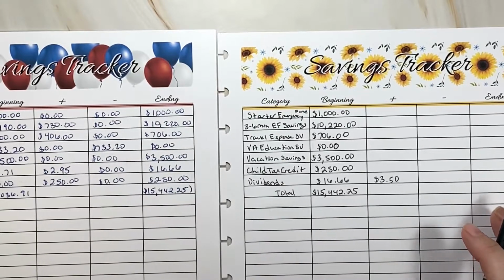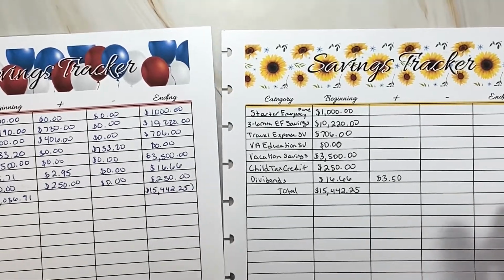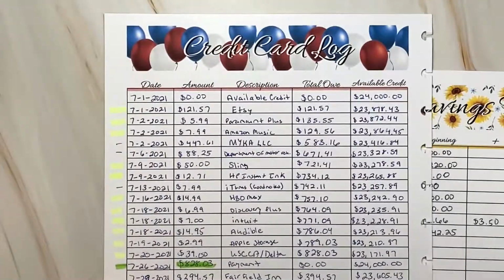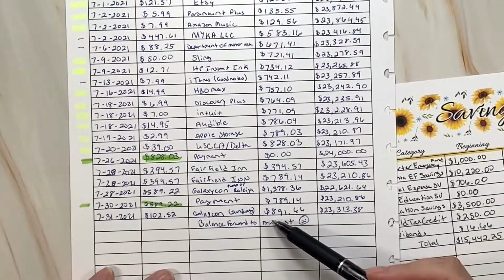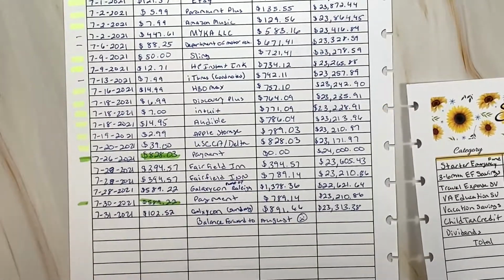So I'm going to go here. I'm on my laptop, and there we go. Pull up my credit card and make sure I'm not missing anything there. So I am not. I have stayed on top of that. So we are going to move on to my credit card transaction log. This was last month, and I did move a balance forward of $891.66 to the month of August.